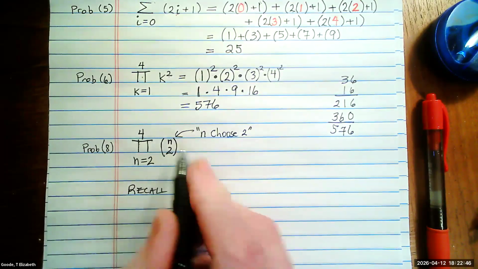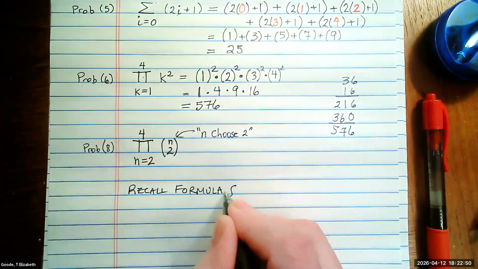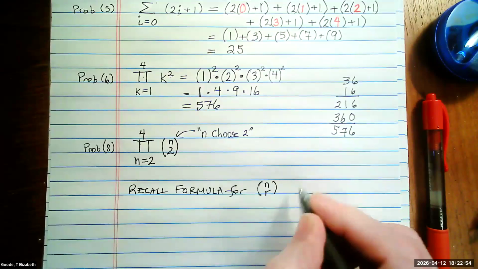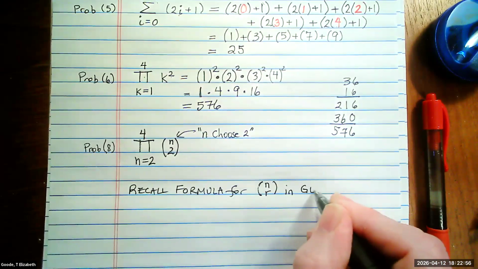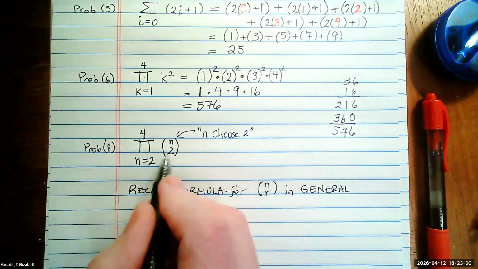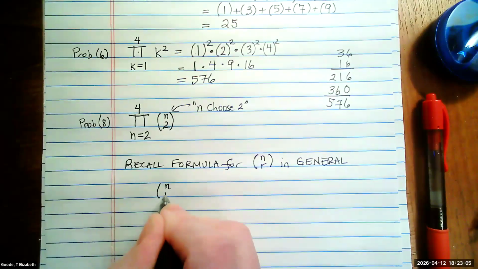Here, our r is 2, but let's just recall the formula for n choose r in general. And then we can use that formula where the r is going to be 2. Does that make sense? Yeah, it makes sense.